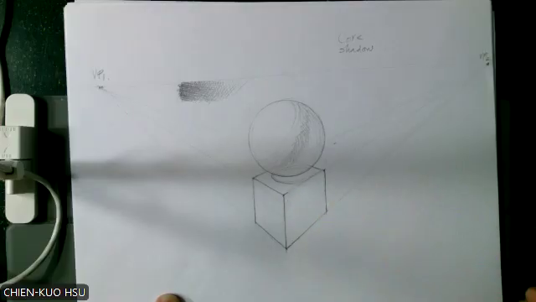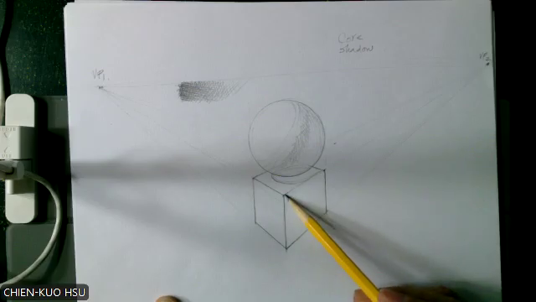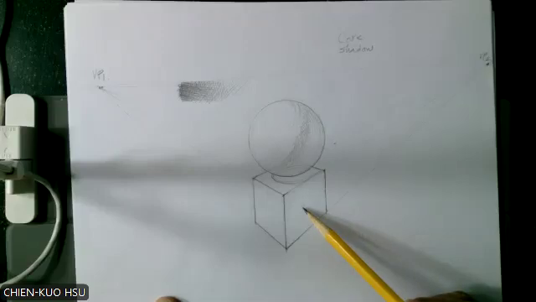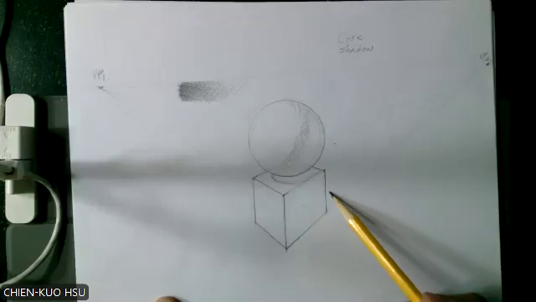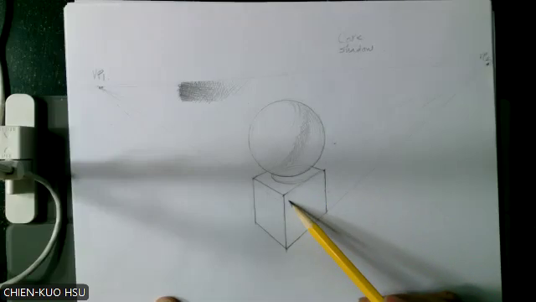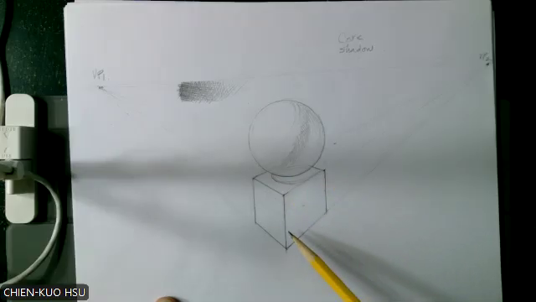Same thing. If you see the photo reference, you find out this surface here, the cube, this side, is really dark, but this side is not the same darkness, not even. The lower one is a little bit lighter. This part is lighter than the top.